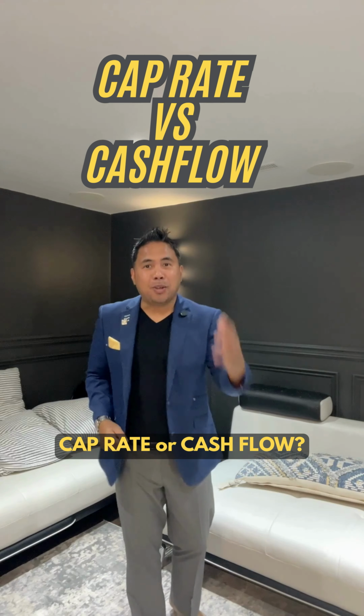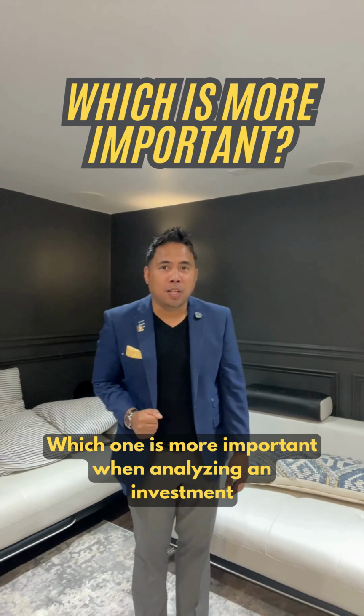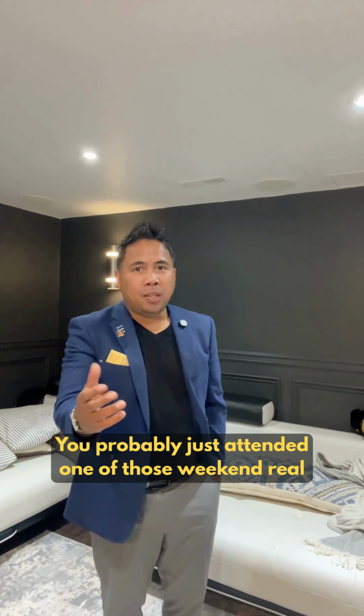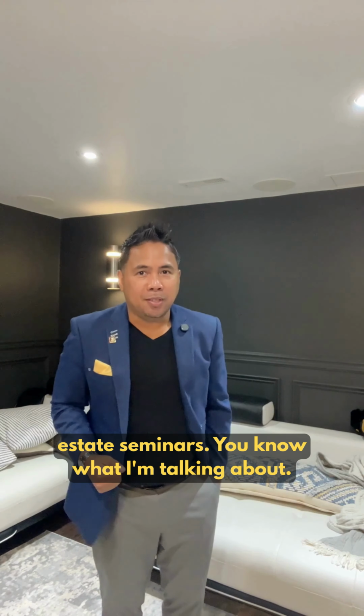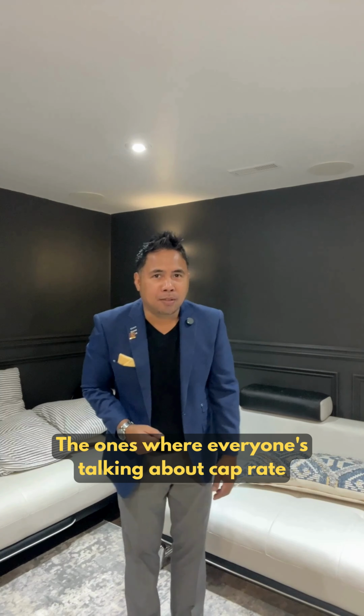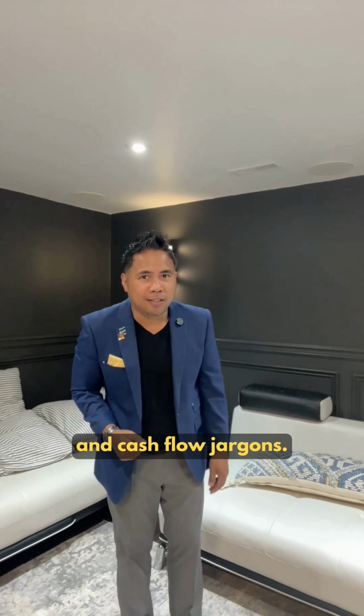Cap rate or cash flow? Which one is more important when analyzing an investment property? You probably just attended one of those weekend real estate seminars. You know what I'm talking about. The ones where everyone's talking about cap rate and cash flow jargon.